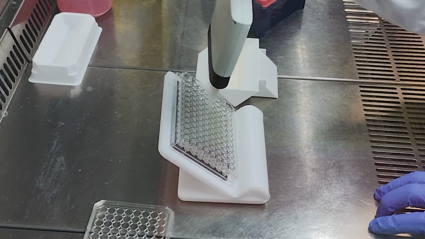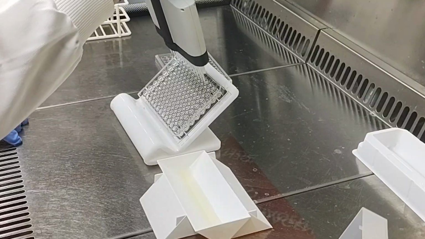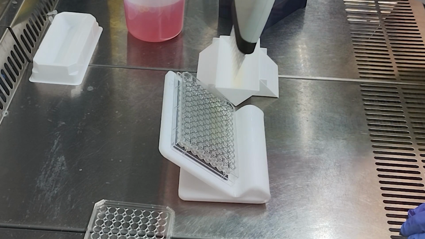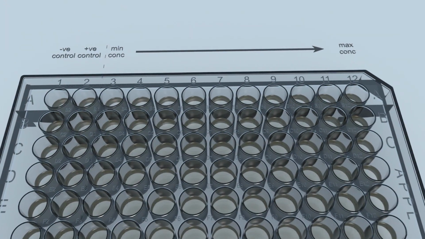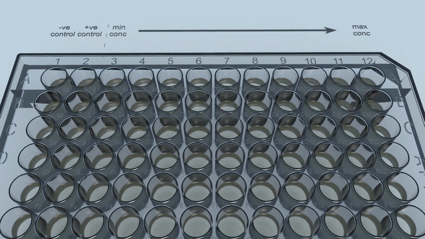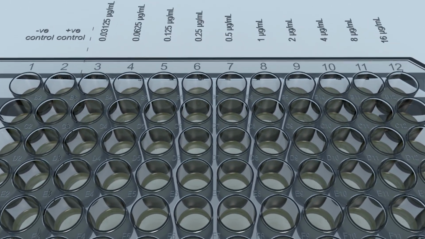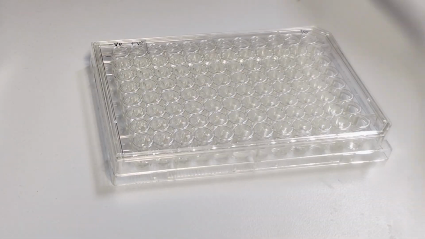Now we just need to add 10 microlitres of the cell suspension to every well in the plate, except for column 1, which will be our negative control column. The plate now looks like this. Every well holds 100 microliters. Column 1 has no cells. Column 2 has no drug. These are the negative and positive controls. Now we will incubate the plate overnight. Seal the plate with a strip of parafilm.